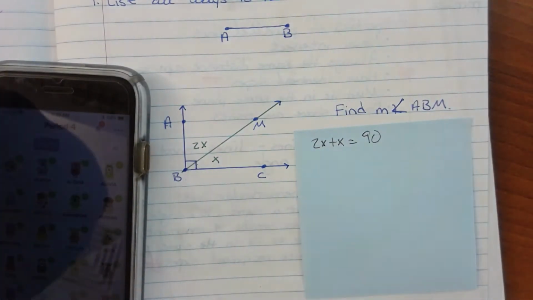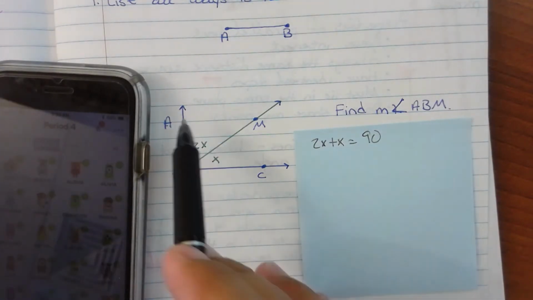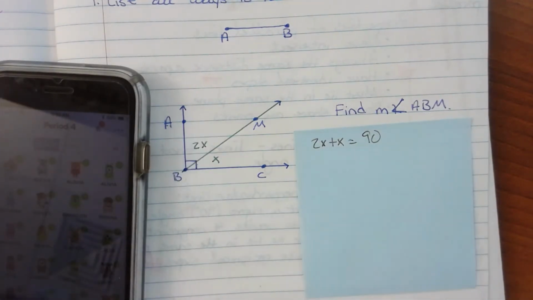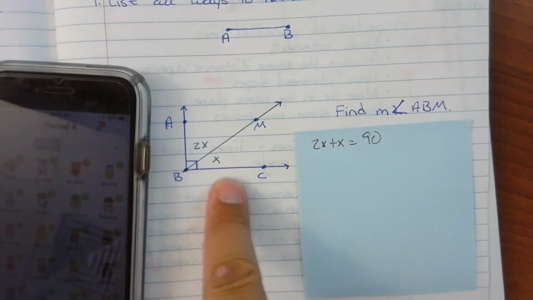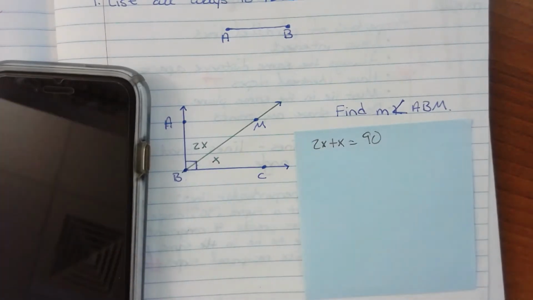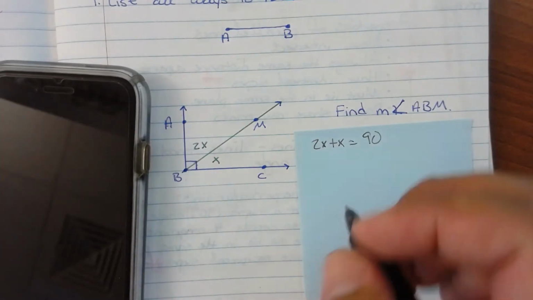Combine like terms. Divide by 3. X equals 30. Are you done? No, because they want ABM. They want this one. So you're going to multiply it by 2. 2 times 30.